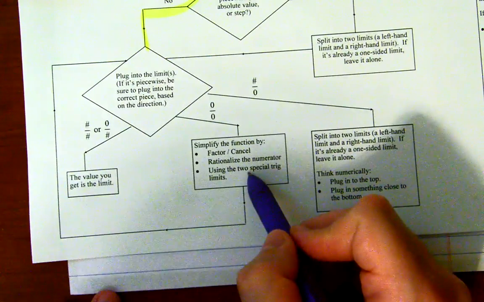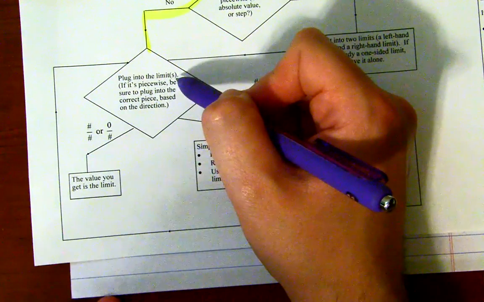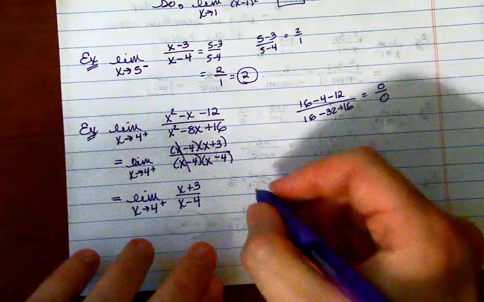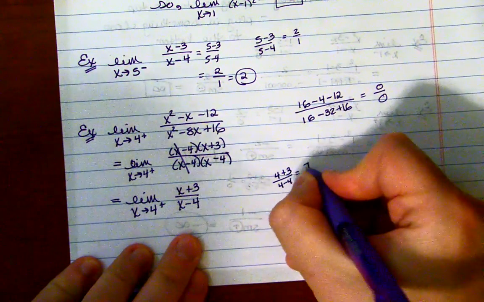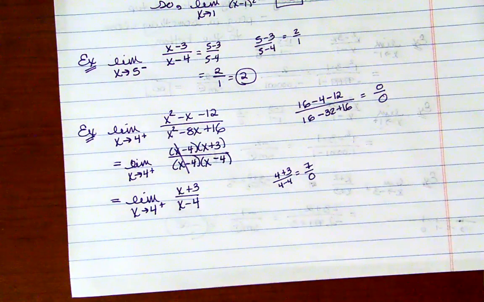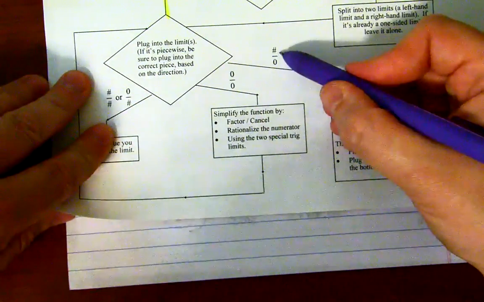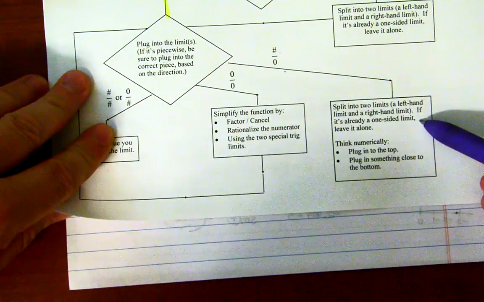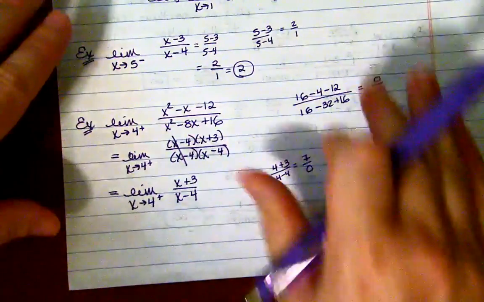Going back to that flow chart. I simplified, and now the flow chart takes me back over to here, which says I need to go and plug in and then see which of these three branches I'll then follow. Well, now when we plug in, I'm going to get 4 plus 3 over 4 minus 4. I'm getting 7 over 0, which means I'm going to follow that new branch that we just dealt with for today, the branch that says what happens if I have a number over 0, my infinity things. I already just have a one-sided limit, so I'm going to plug in exactly to the top and plug in something close to the bottom.